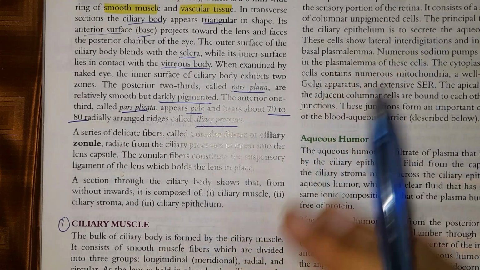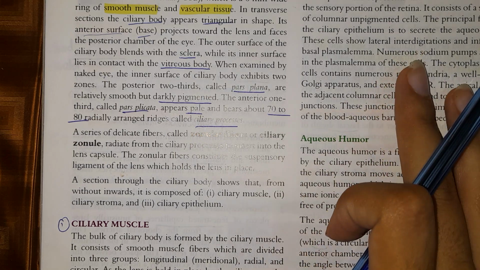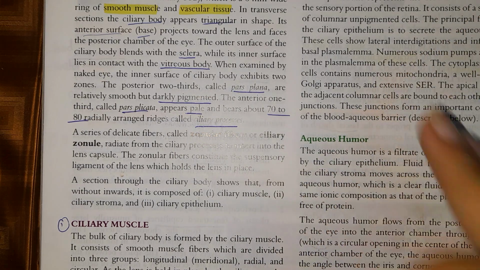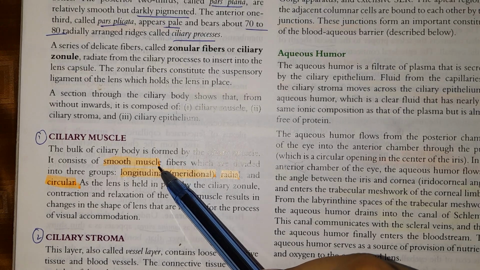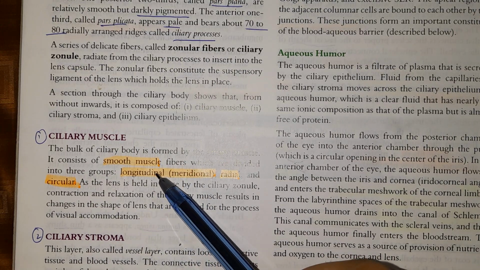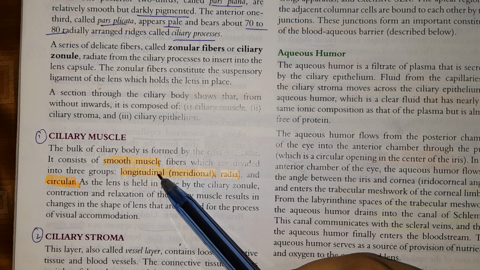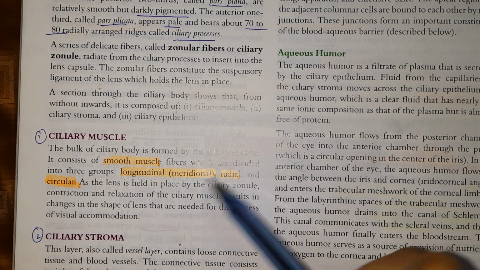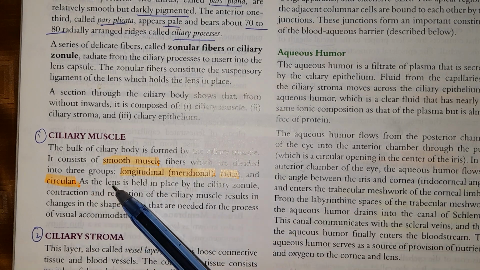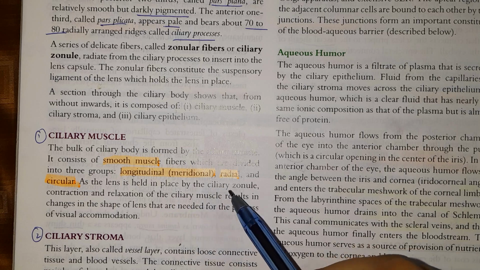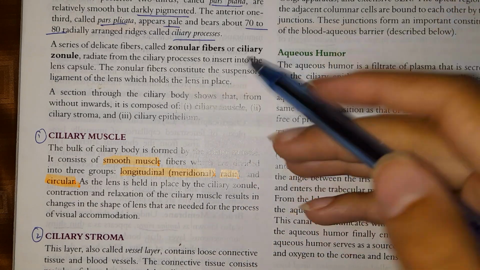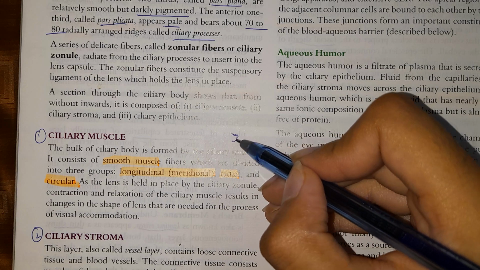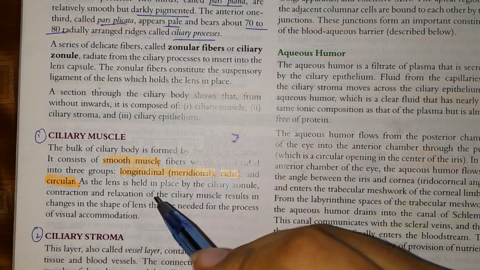Now we are going to study the whole layers of the ciliary body. The ciliary muscle is actually composed of smooth muscle, which is further divided into longitudinal or meridional fibers, the radial fibers, and the circular fibers. And the lens is held in place by the ciliary zonula, which extend from the ciliary processes.